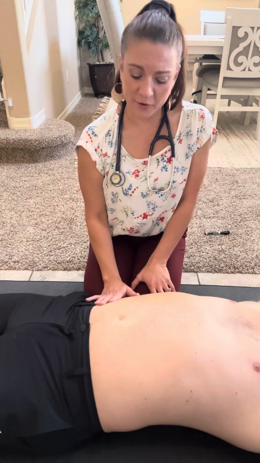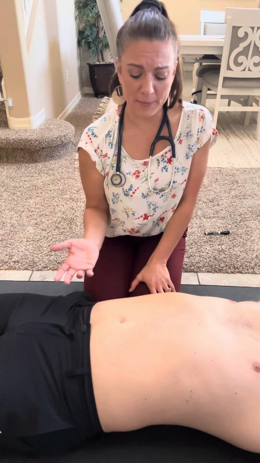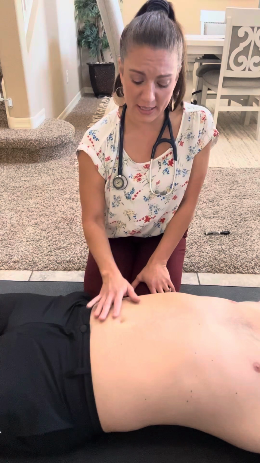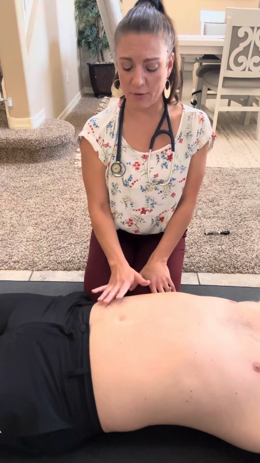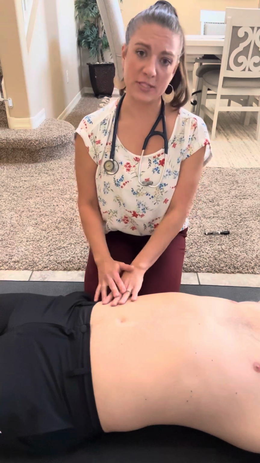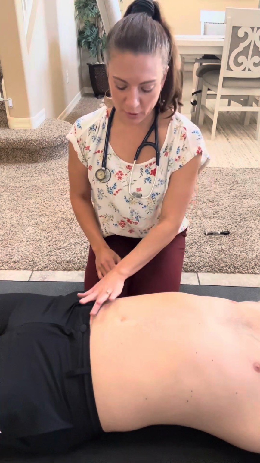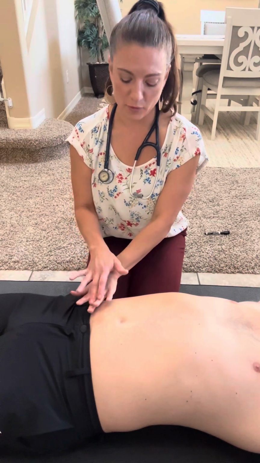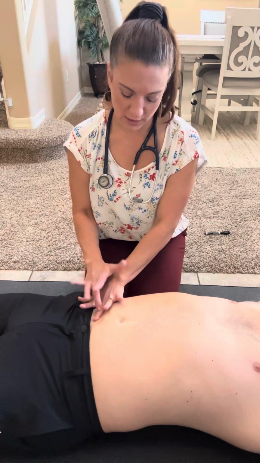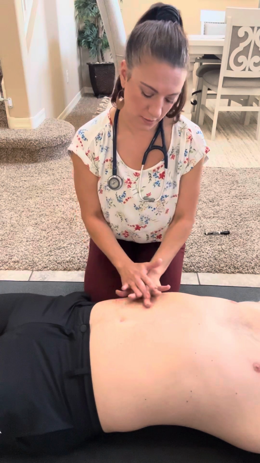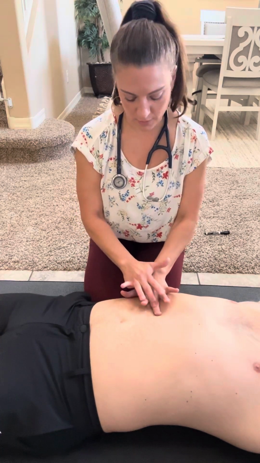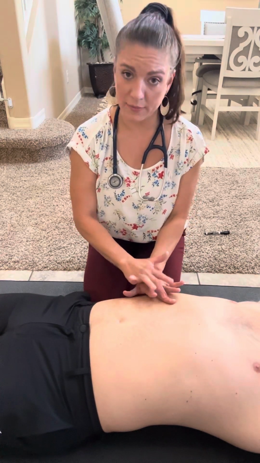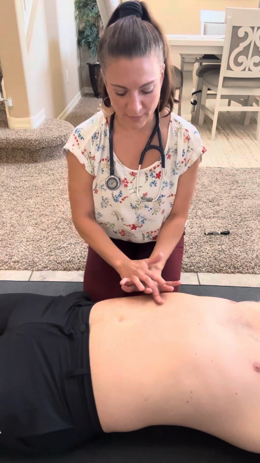If he were, for example, to have fluid in his abdomen or peritonitis, I might notice some guarding or tenderness there when I would percuss, or I might notice a fluid shift, or I might notice dullness on percussion. So I'm gonna percuss here in each quadrant starting from the same direction, the right lower quadrant first. I might notice some dullness here from the liver, but we'll come back to that in a minute.